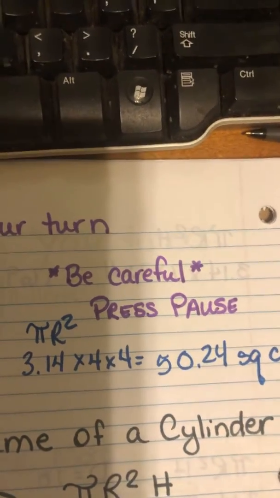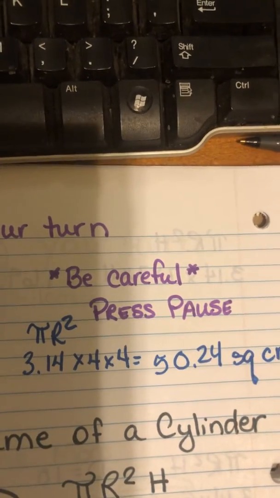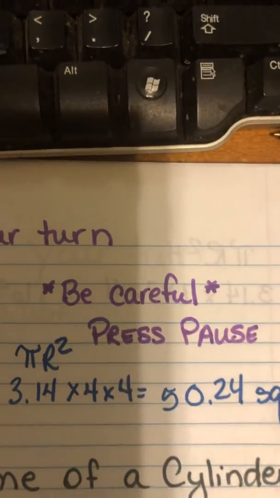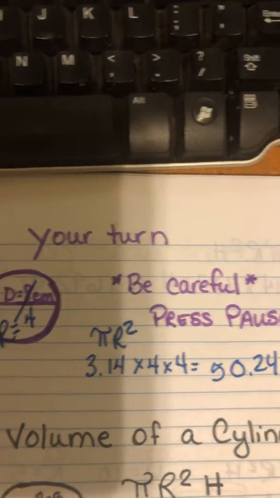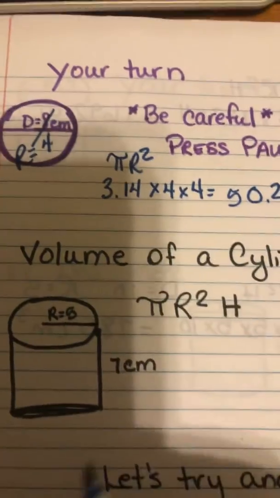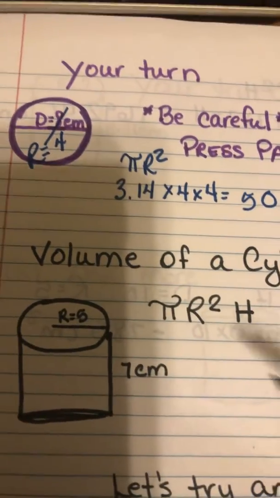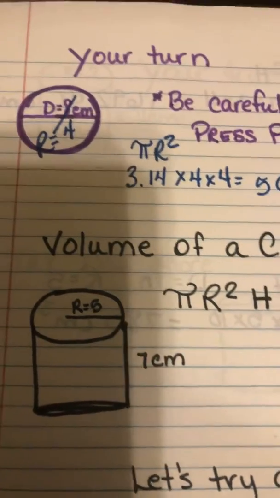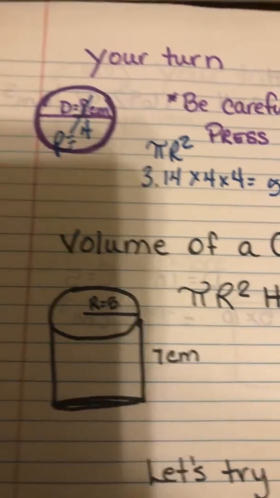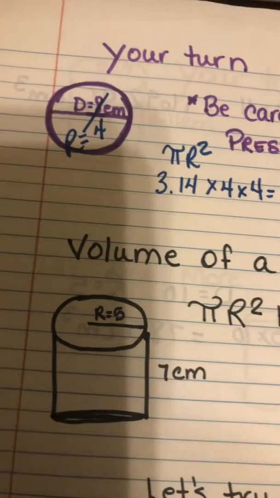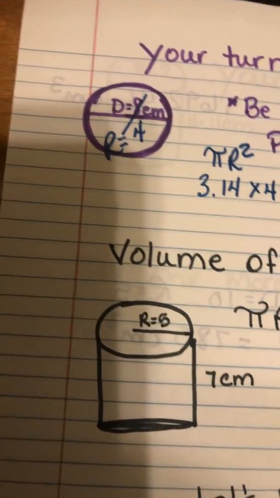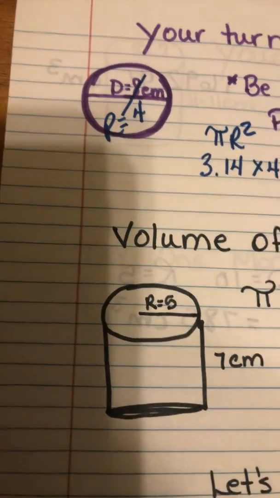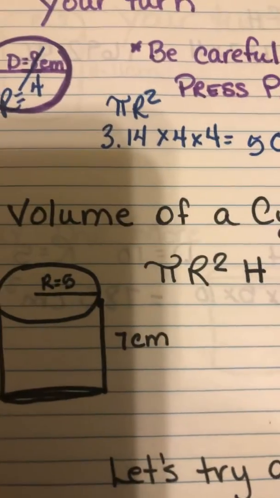All right, so we have figured out the circumference of a circle and the area of a circle. Now we're going to figure out volume of a cylinder. Volume is what you can put inside something. And the cylinder would be like a Pepsi can or a Coke can or a green bean can. That would be like a cylinder.